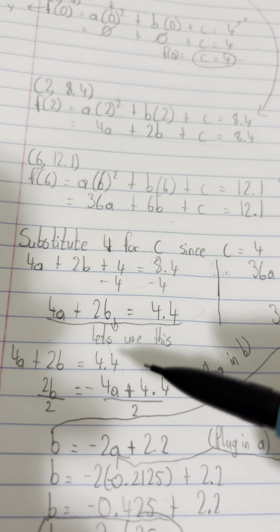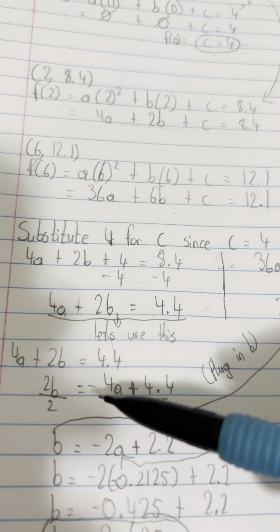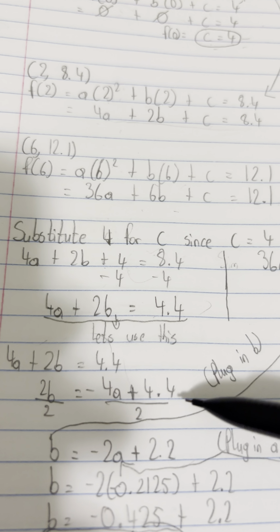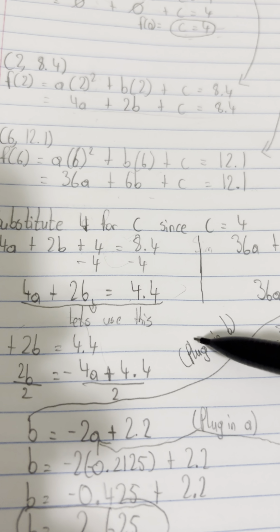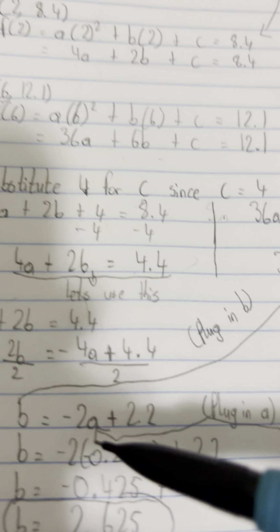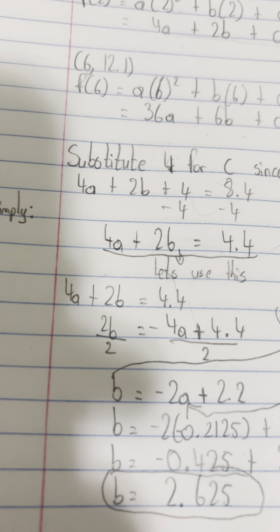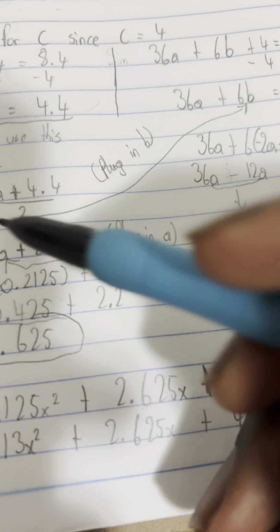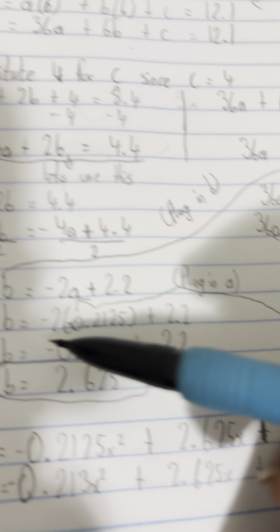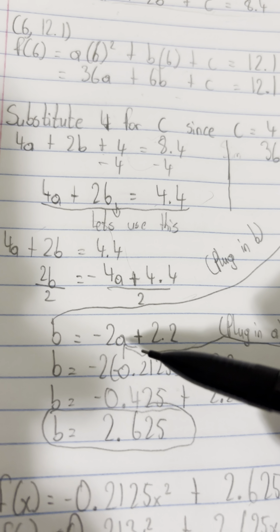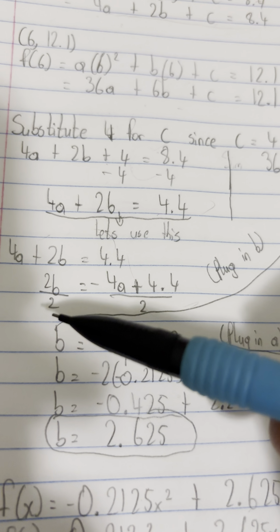And then after you do that, you get 2b equals -4a, because you move the 4a over, so it's the opposite now. Plus 4.4, which is what you have left here. And then, because you can't just have 2b to find b, you've got to divide both sides by 2. And then when you do that, you get b equals -2a plus 2.2, because you've got to find b, not 2b.